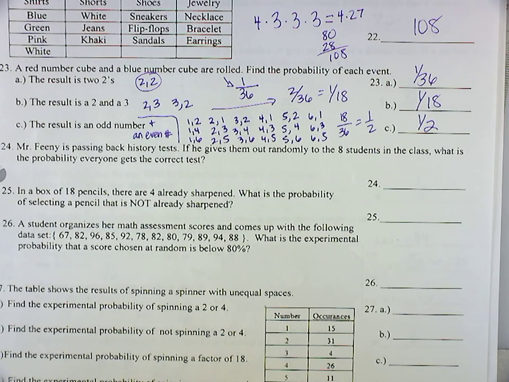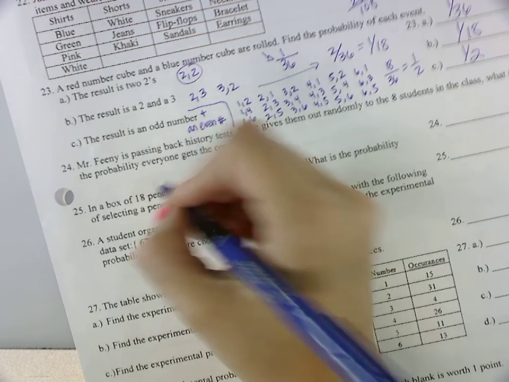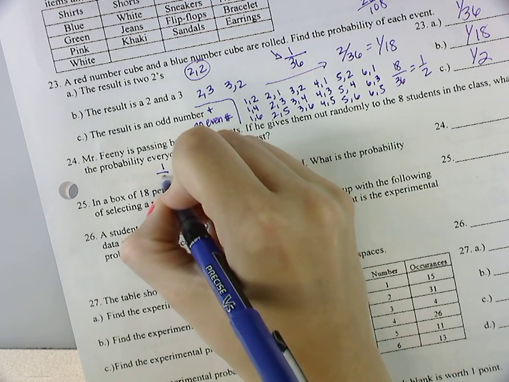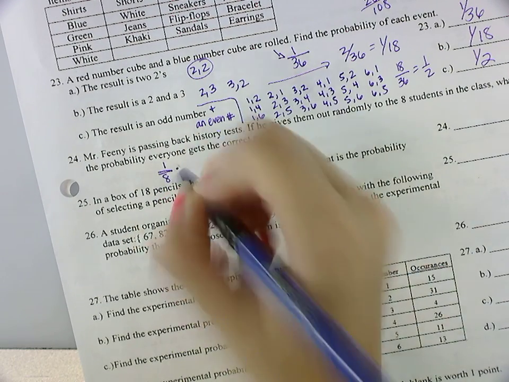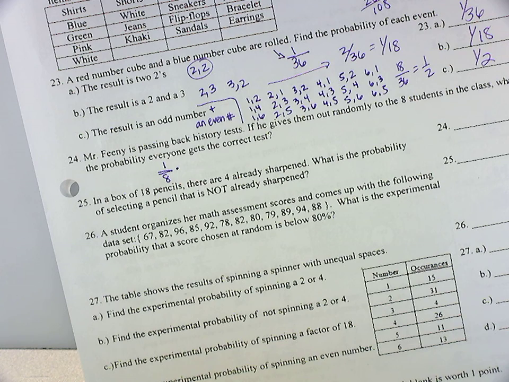For 24, Mr. Feeney is passing back history tests. If he gives them out randomly to the 8 students in the class, what is the probability everyone gets the correct test? Okay, so think of the first person. If he has 8 tests, he has a probability of 1 out of 8 choices that he's going to get the right one, because there's only one that's the correct answer for a student.